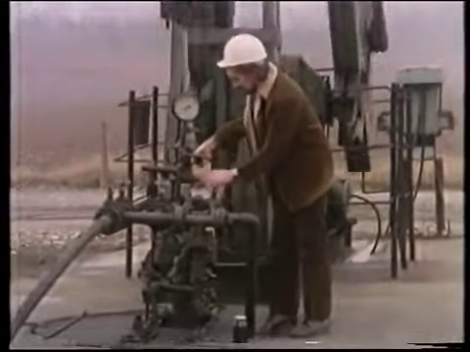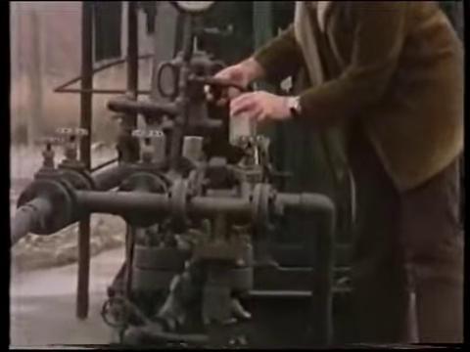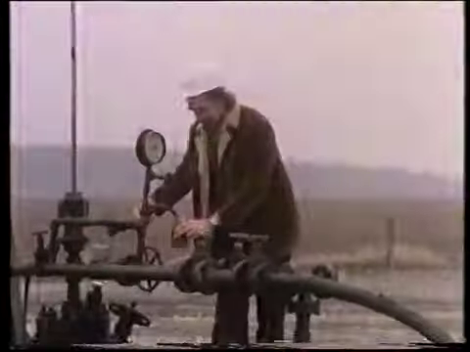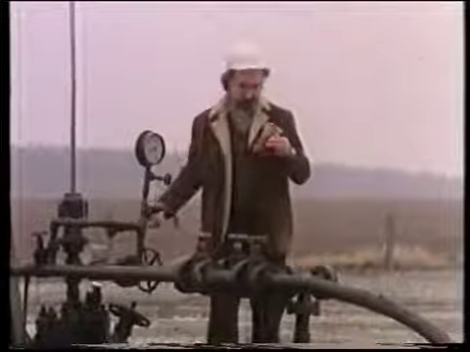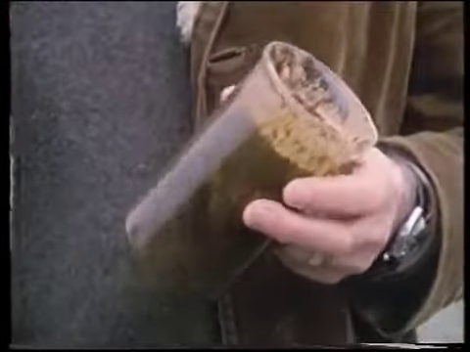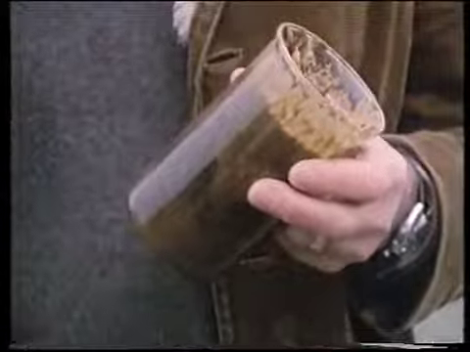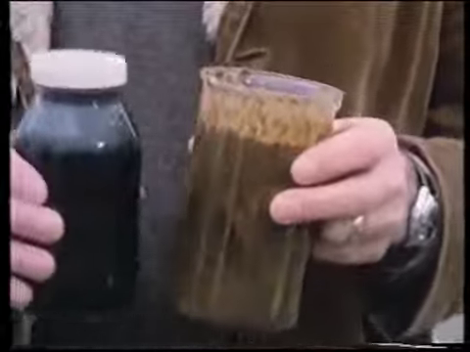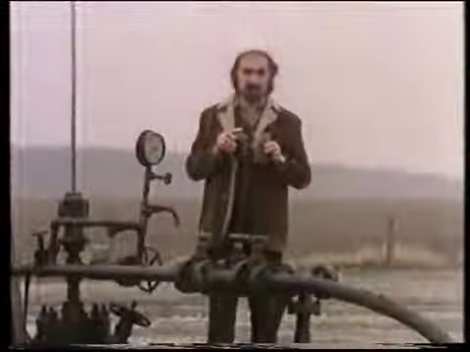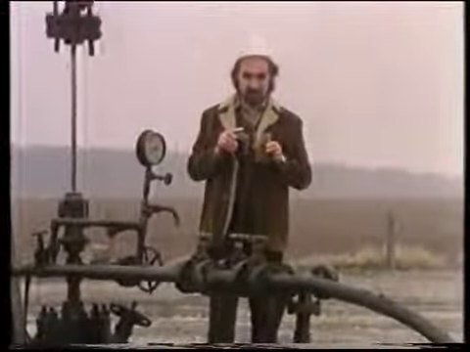And what about this stuff? This liquid hydrocarbon, or crude oil, contains quite a lot of air and water. When it's settled out, it looks a bit like this. But even so, it contains very little visible clue as to its origin.